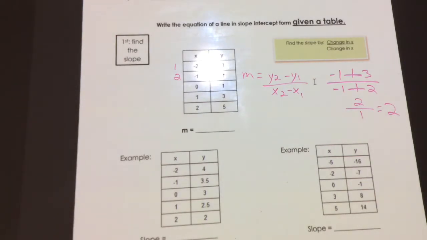Peyton. You want us to simplify this into 2 over 1? I do. I think that would be a good practice to get into. When you have a number over 1, go ahead and simplify that down to whatever number it is over 1. Carter. So how do we find the y-intercept on that? We'll get there. I promise we'll get there.